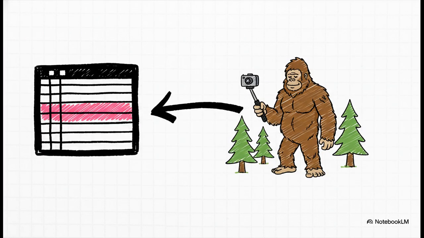And believe it or not, this entire massive process starts with something super, super simple. Just a single row in a Google Sheet. That's it. That's the project's to-do list. The source even gives this amazing example of a Bigfoot vlog channel that was made with AI, which just goes to show you how even the most out-there ideas can be automated.